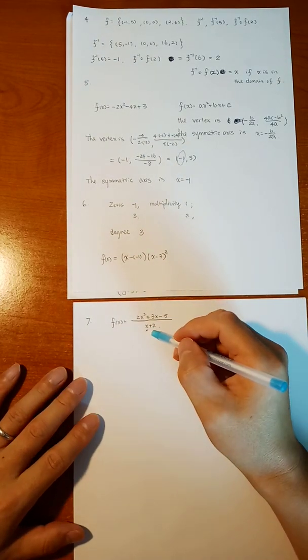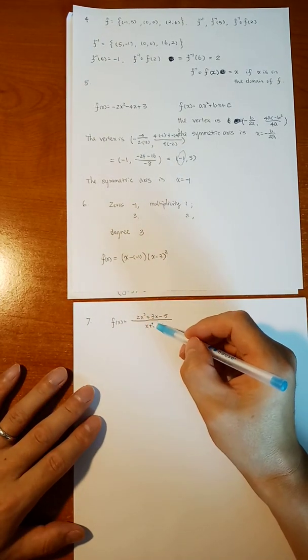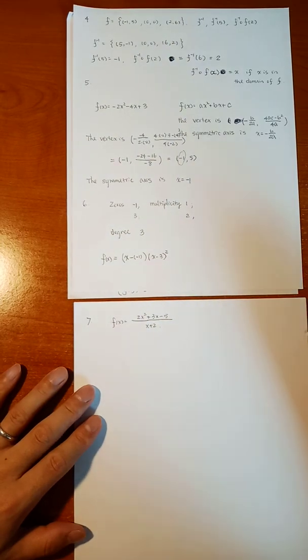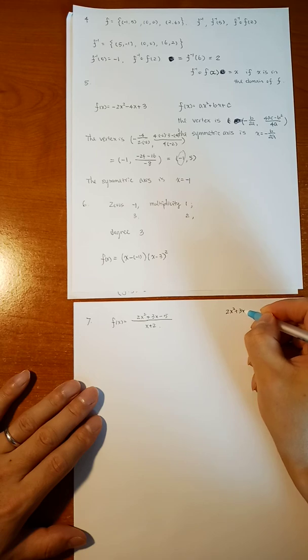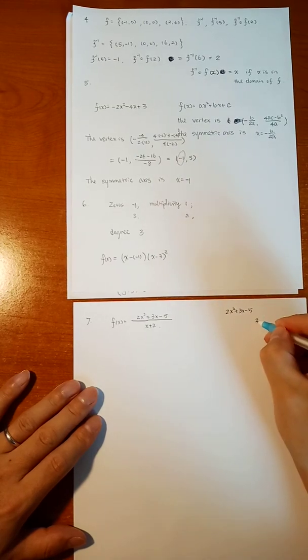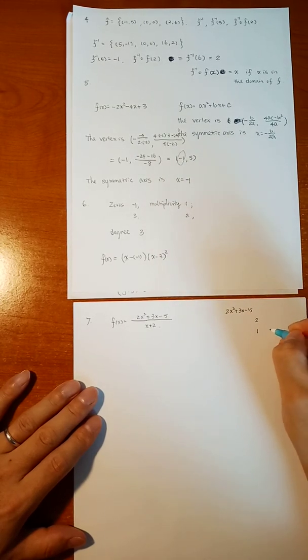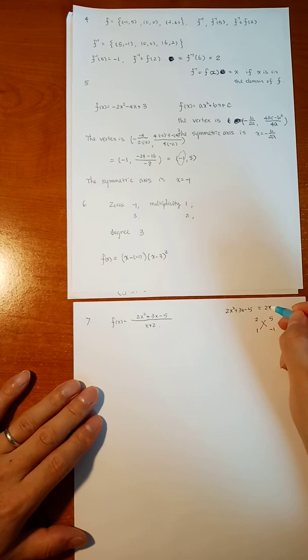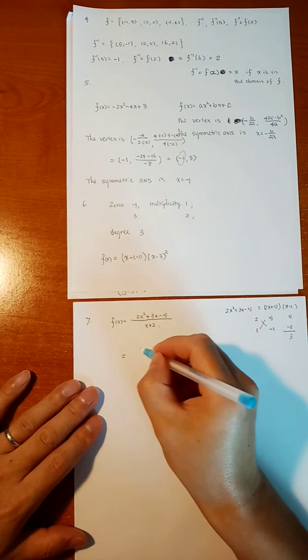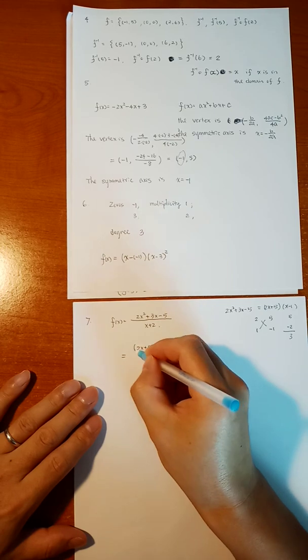It has a denominator, but let's try to see if we can factor the numerator, 2x squared plus 3x minus 5. You get 2, 1, and negative 1 and 5. So it is equal to 2x plus 5, this is a 5, this is negative 2, add a 3. So 2x plus 5 times x minus 1.